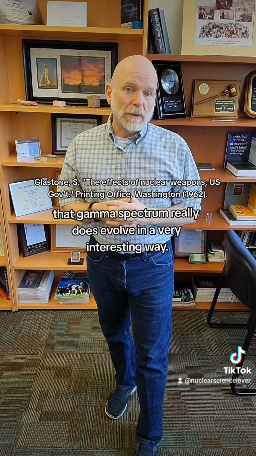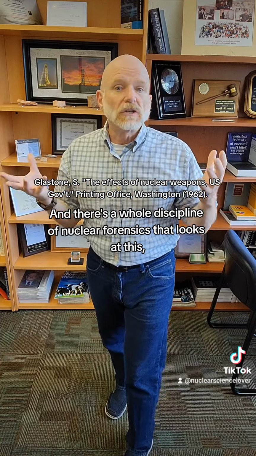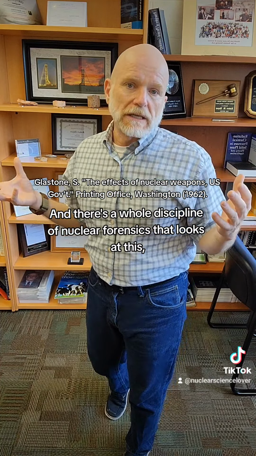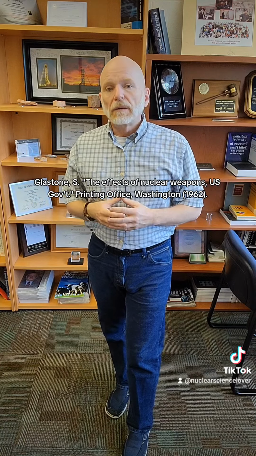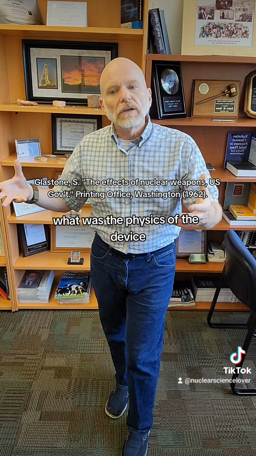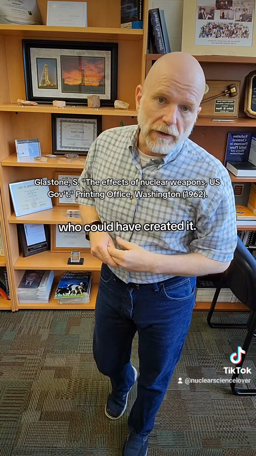And yeah, that gamma spectrum really does evolve in a very interesting way. And there's a whole discipline of nuclear forensics that looks at this for attribution and so forth to figure out, based on fallout, what was the physics of the device, and so therefore who could have created it.